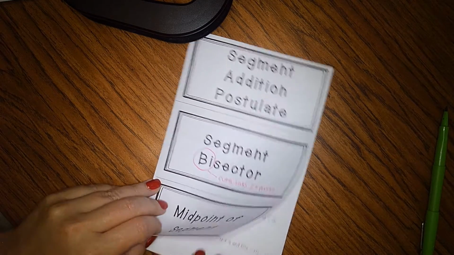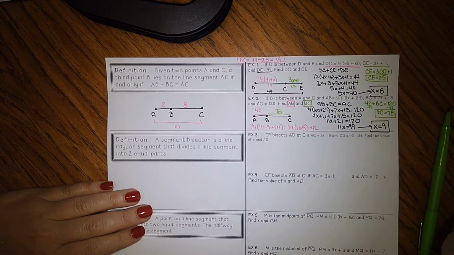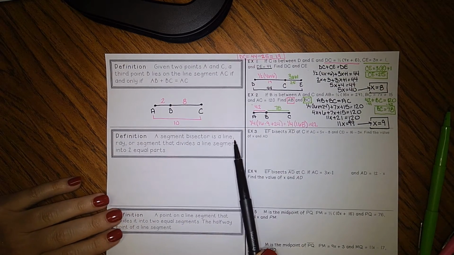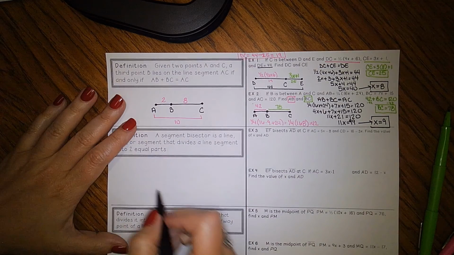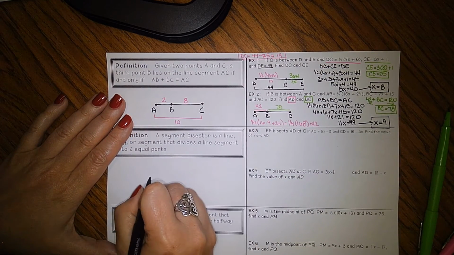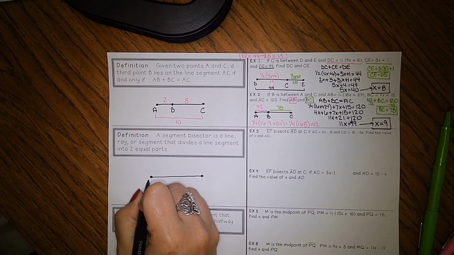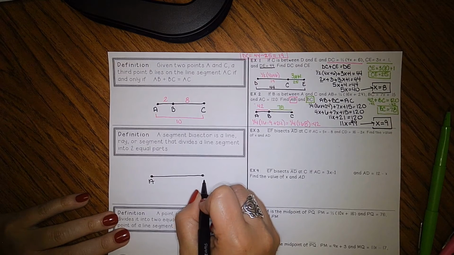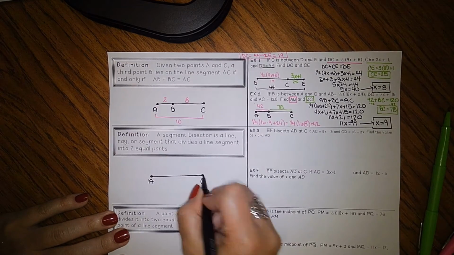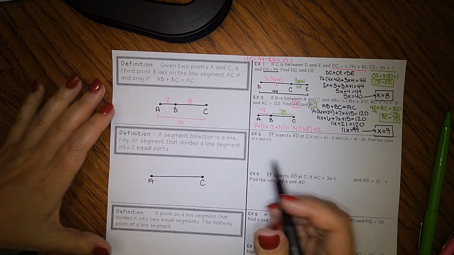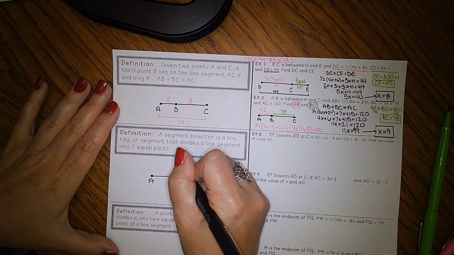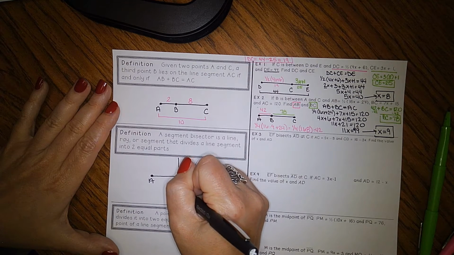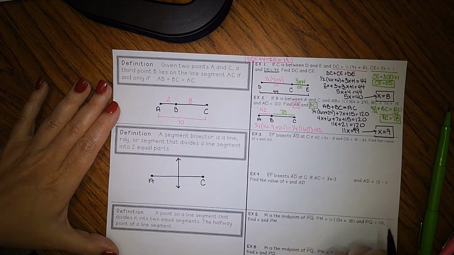So let's look at the definition. So the definition says a segment bisector is a line, ray, or segment that divides a line segment into two equal parts. So if we have this line segment, we'll say points, I don't know, A and C. We have this segment bisector, so something, a line, a ray, whatever, that comes through here and it bisects it.